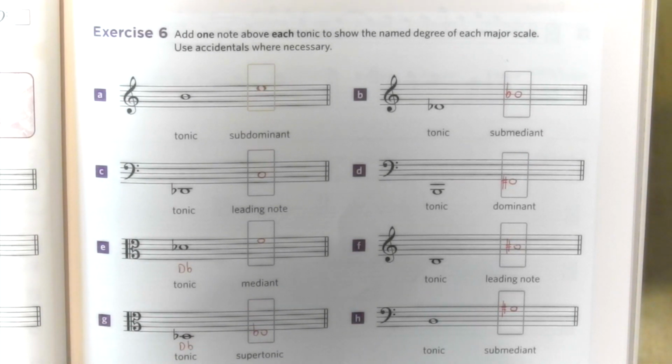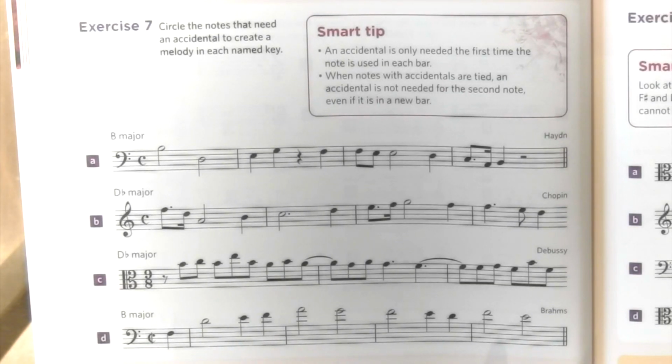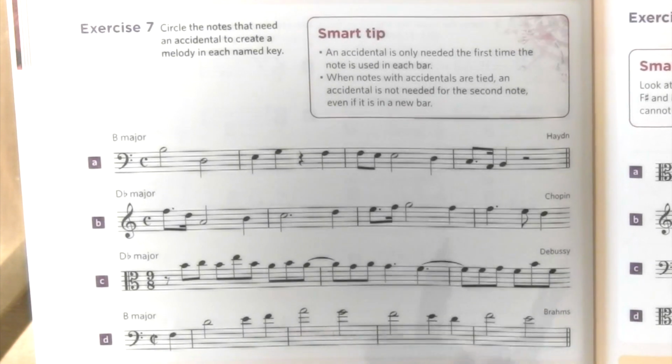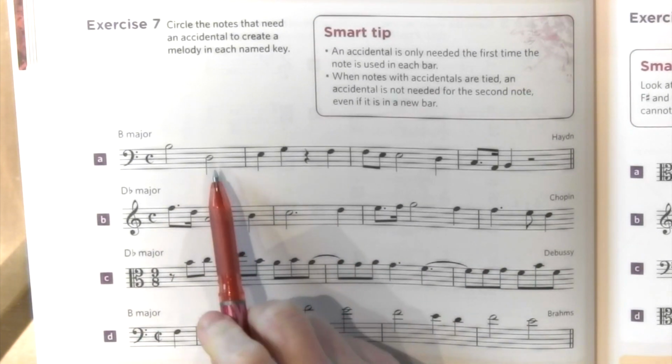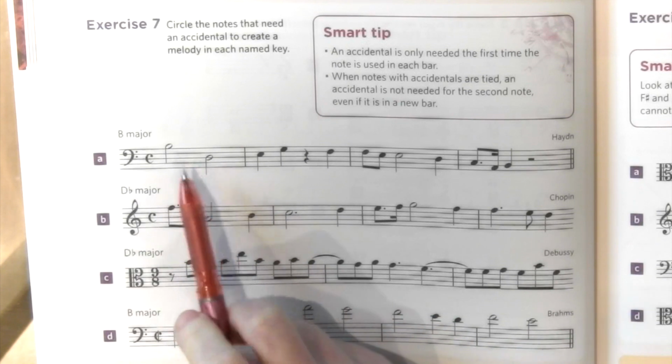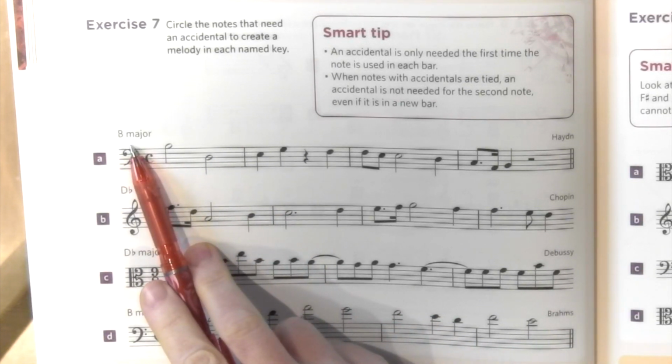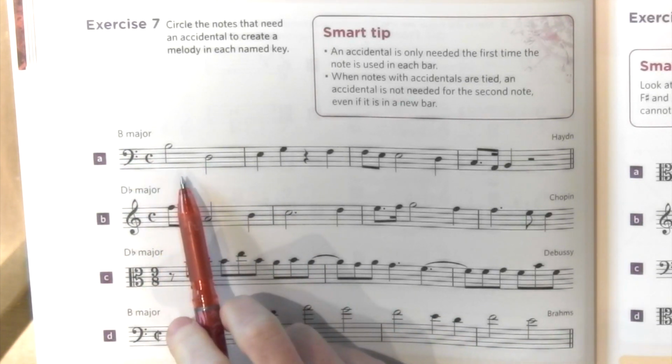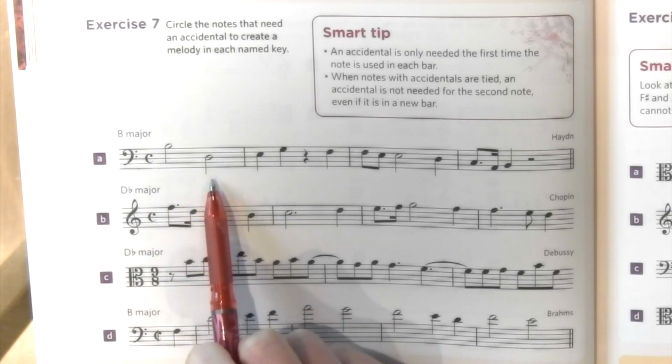Thank you. This exercise 6 asks us to circle the notes that need an accidental to create a melody that makes sense in the given key. Well, that makes sense, that is correct.